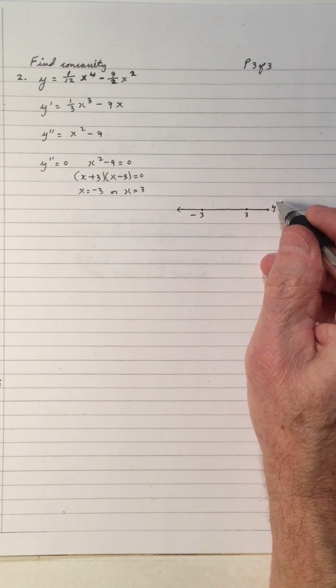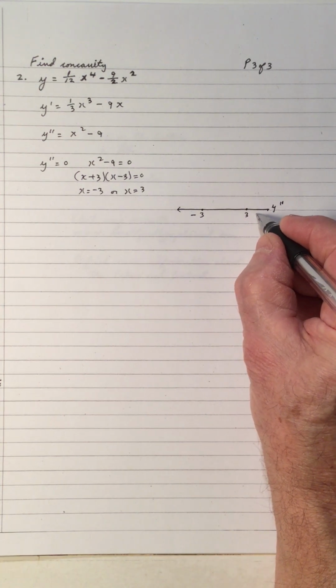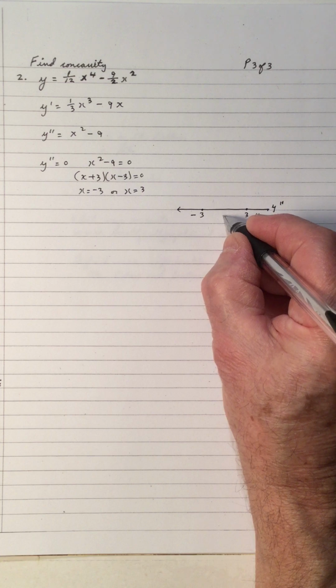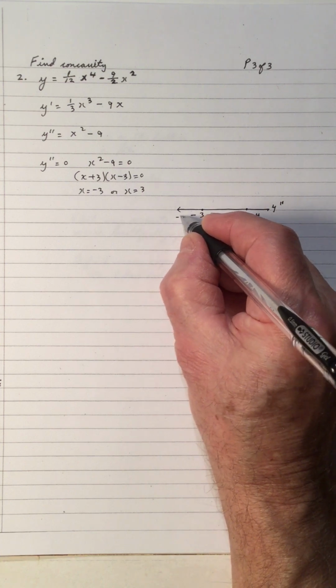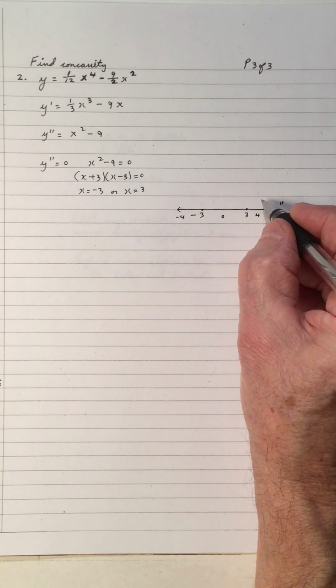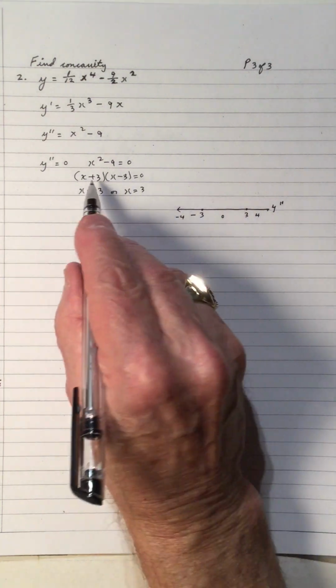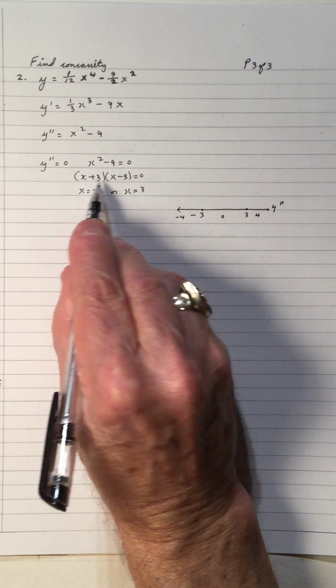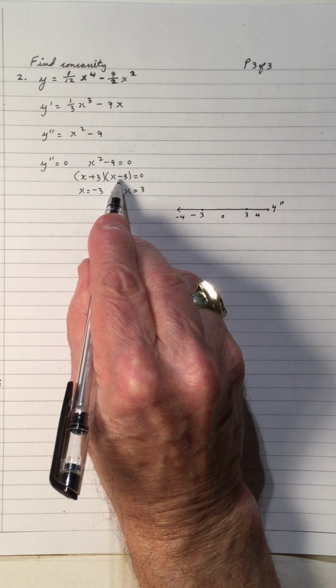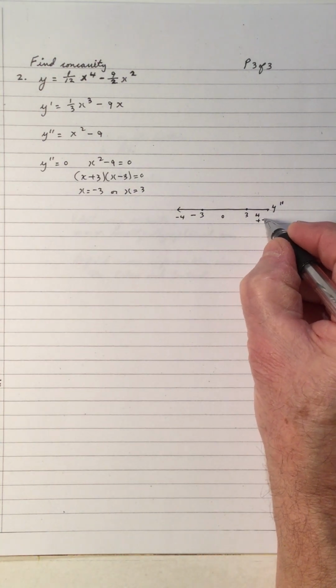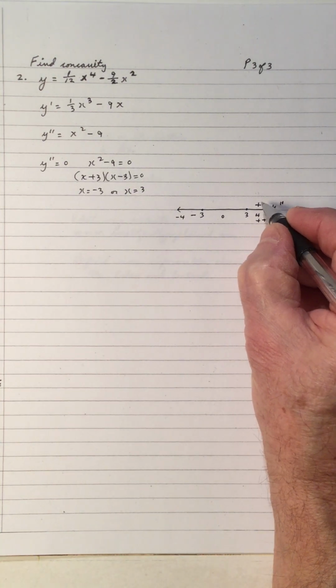So if we take a 4 and take a number to the left of negative 4, if you take a 4 and put a 4 in here, that becomes a plus. Put a 4 here, becomes a plus. So that's a plus and a plus, which gives us a positive.